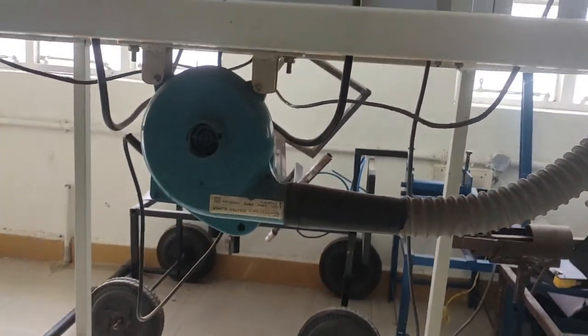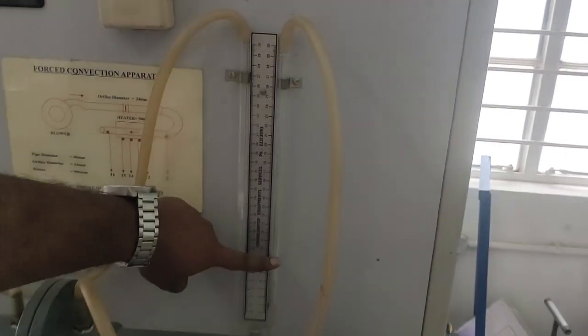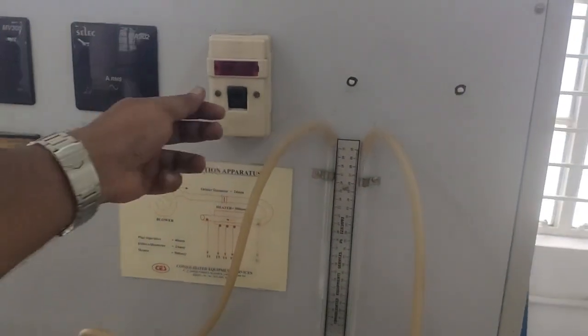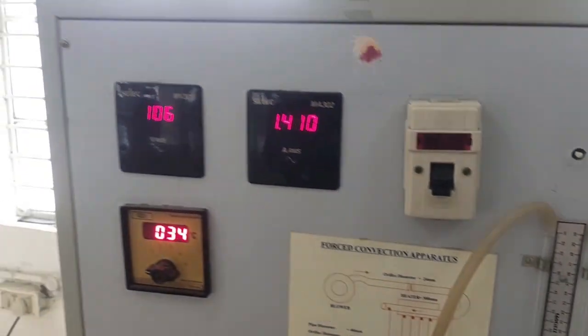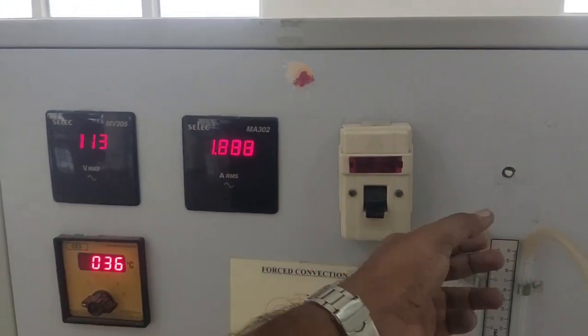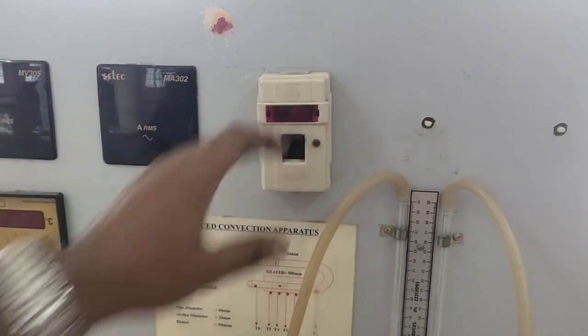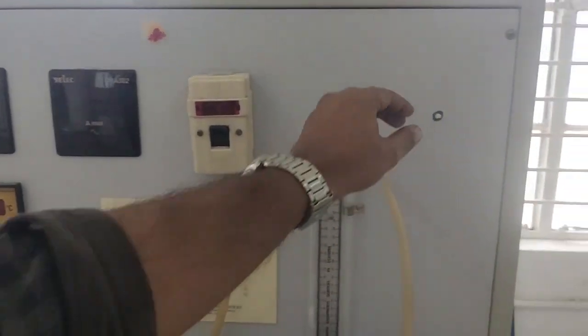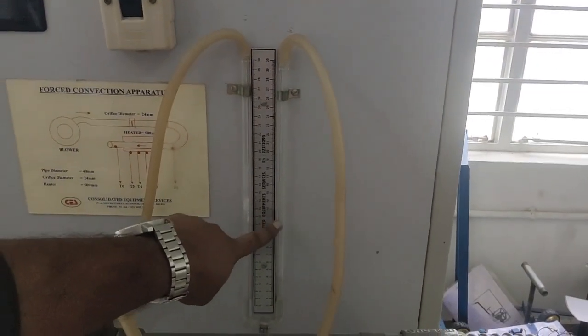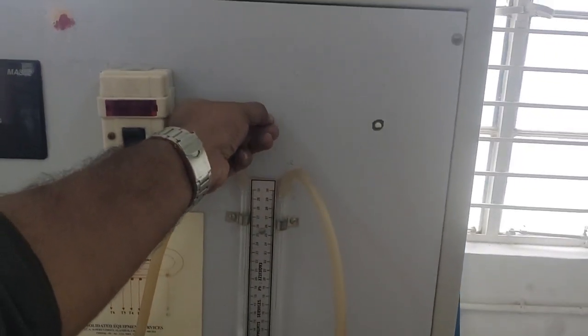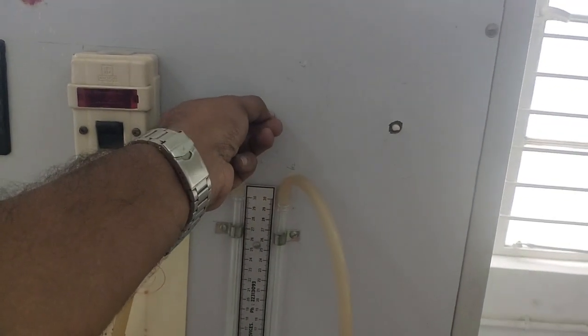At the bottom you will be having a blower. Here you can determine the manometer height readings. Initially I am going to switch on the blower in this experiment. You have to set the blower speed by adjusting this knob, so that you can take the H1 and H2 readings from this manometer tube. This knob is for adjusting the voltage readings.